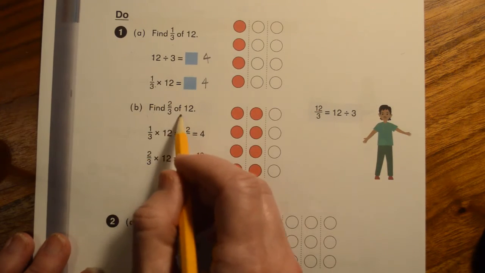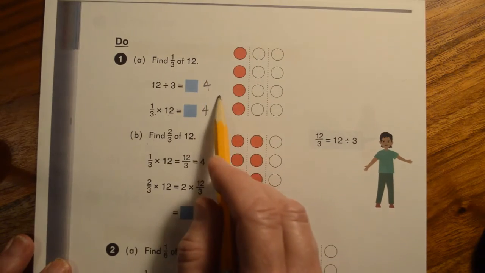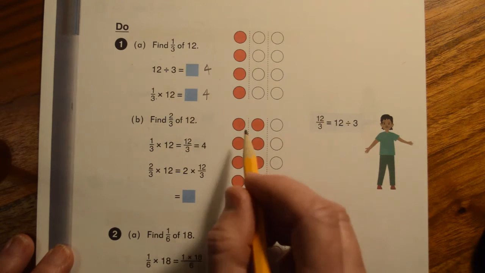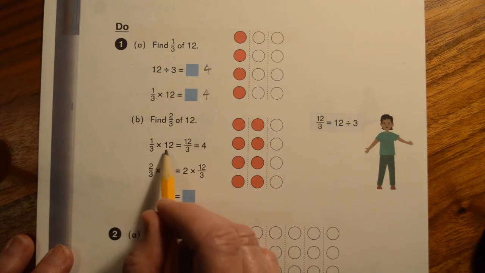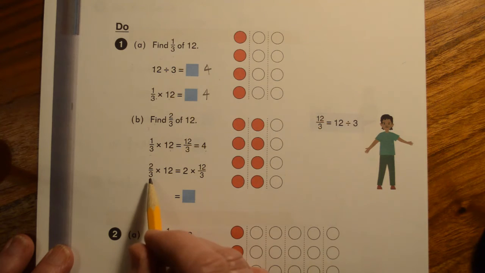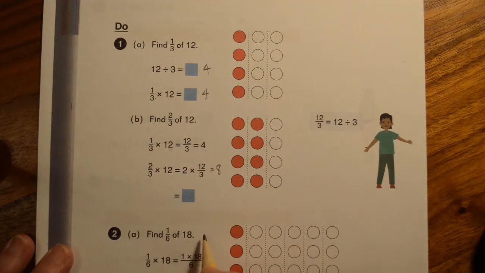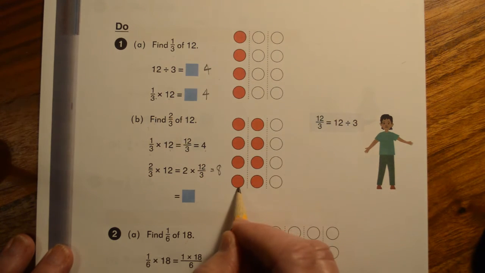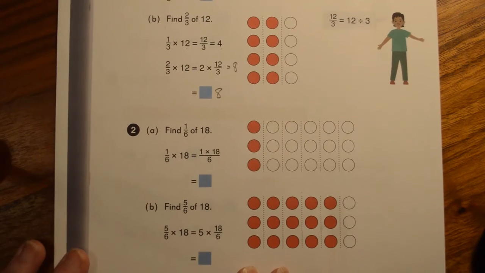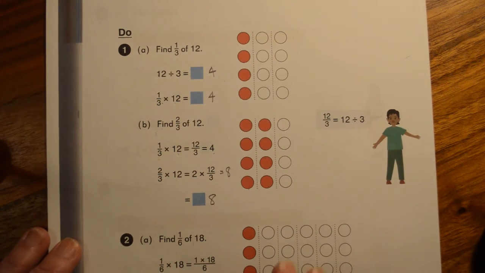In the next problem, find 2/3 of 12. We could do the same thing. We already found out that 1/3 of 12 was 4, so 2/3 has to be twice that much, or 8. But let's see that visually. So 2/3 of 12, again, here's what they did. Find 1/3 of 12, which is 4, and then 2/3 of that is just going to end up giving us 8. So here 1/3 was 4, and then 2/3 has to be twice 4, or 8. Hopefully that's okay. Again, always feel free to go back, rewind, and watch it again.